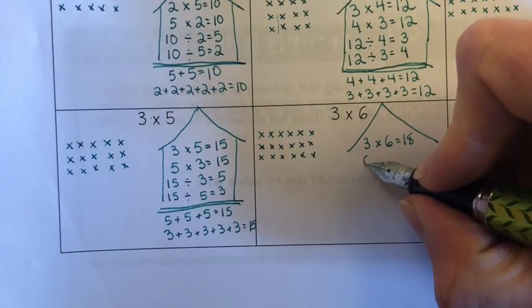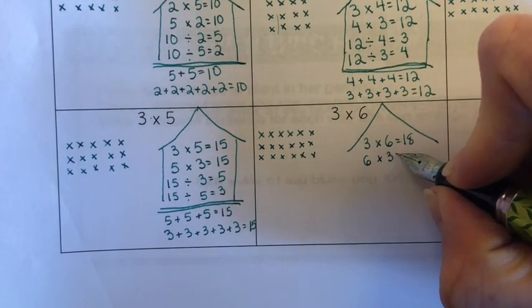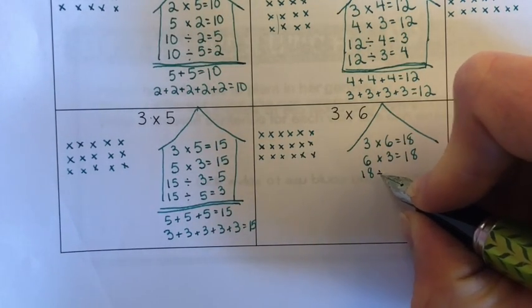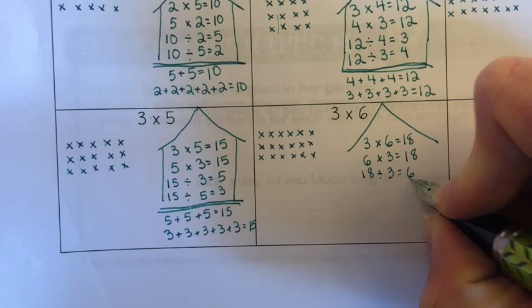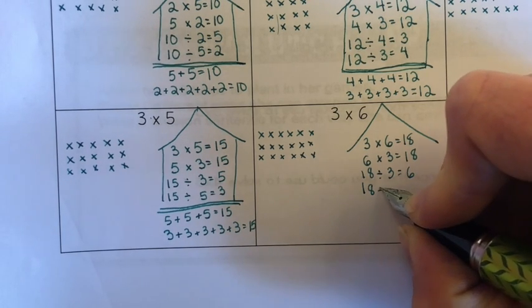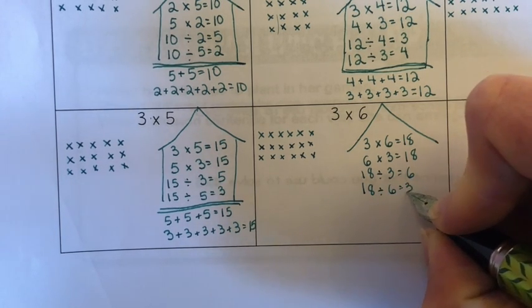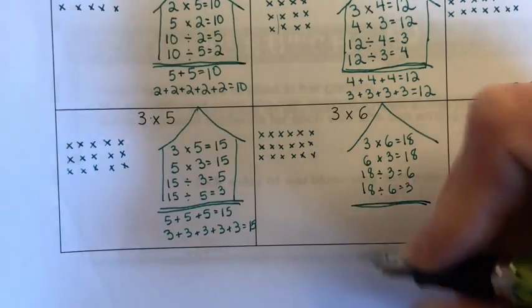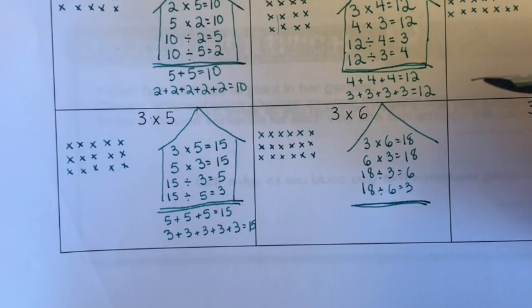All right, so I hope you did that. 6 times 3 is 18. Commutative property. 18 divided by 3 is 6. 18 divided by 6 is 3. Now, the bottom of my fact family house is always repeated addition.